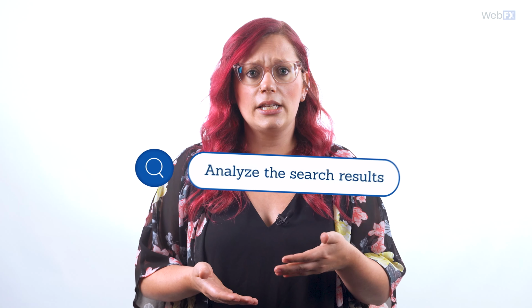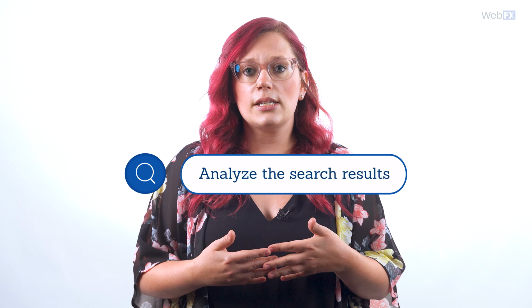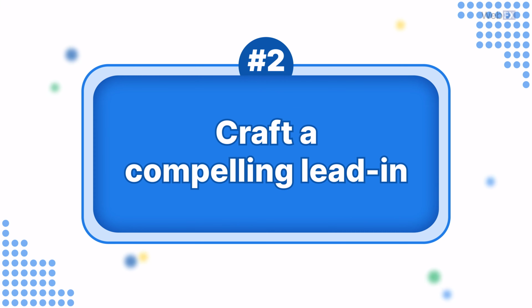Decide what terms you want to target and then see what's ranking for those keywords right now. By analyzing whatever's currently in the search results, you can see what users are looking for. Then you can tailor your content so it aims at that same intent. This is a crucial step because if you don't do this, users won't even bother checking out your content in the first place.